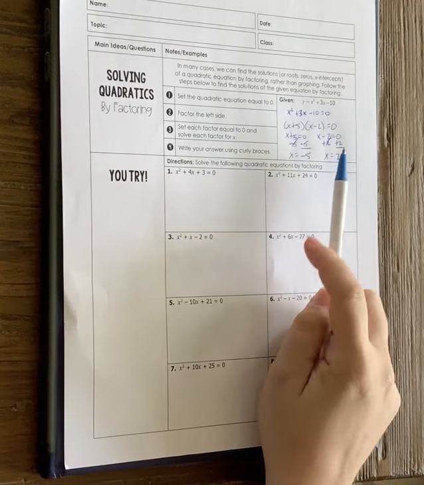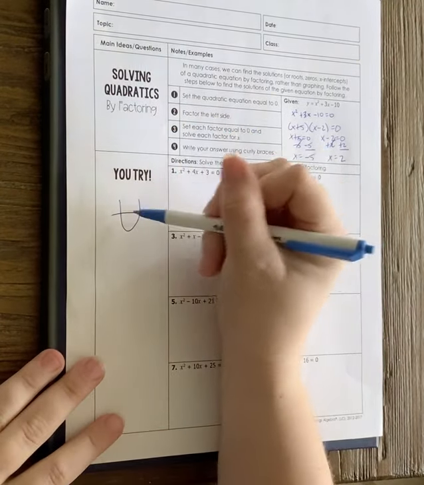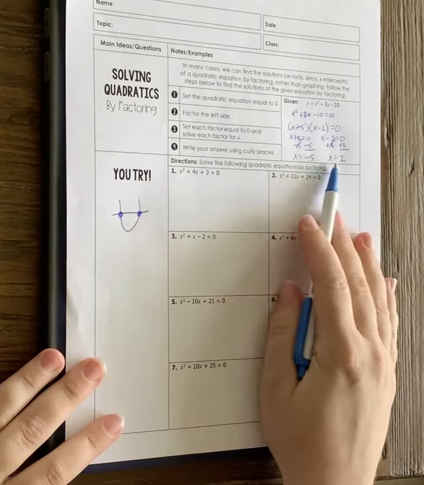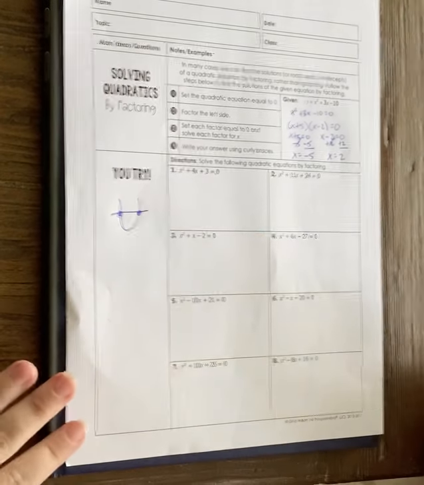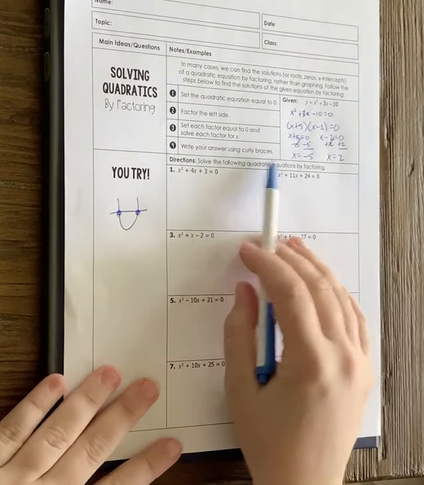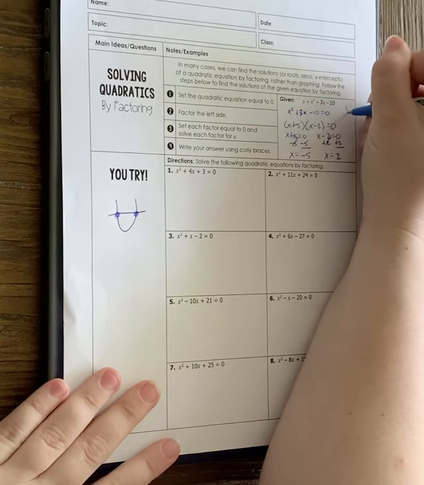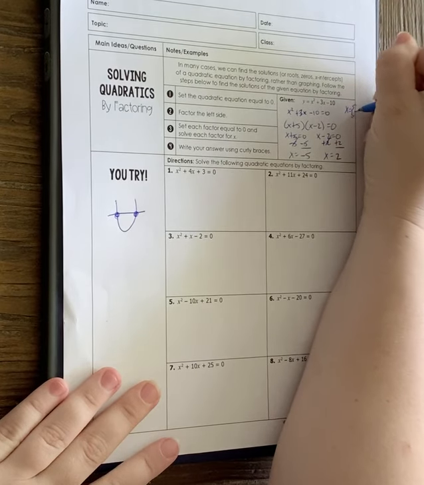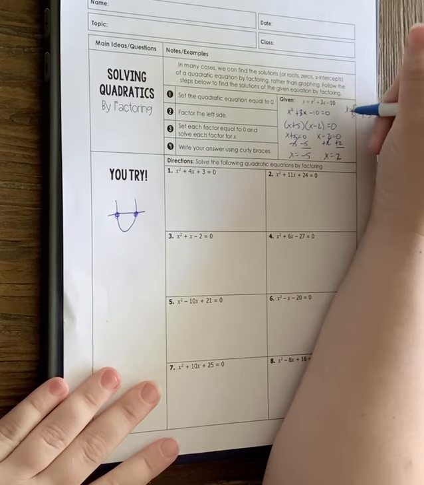Remember on the last note sheet, we talked about what roots are, and it's where your graph crosses the x-axis. This is doing the exact same thing. This is just solving it algebraically, solving by factoring. The final thing is you want to write your answers in a solution set. So you just say x equals squiggle brackets, negative 5 comma 2 is our answer.